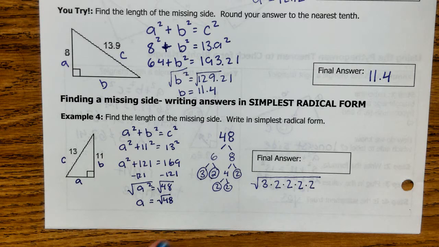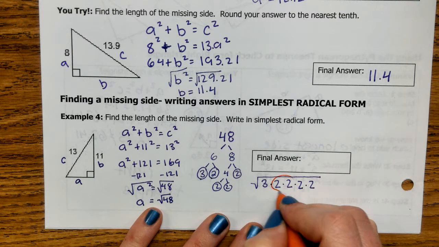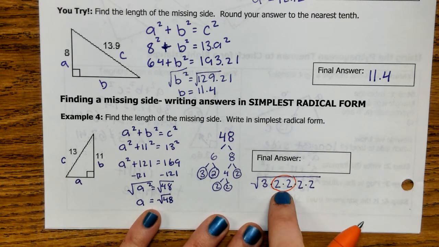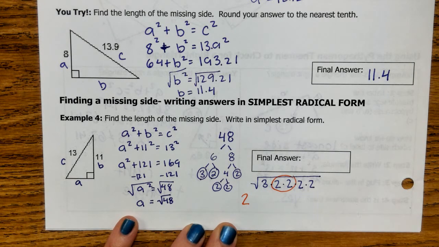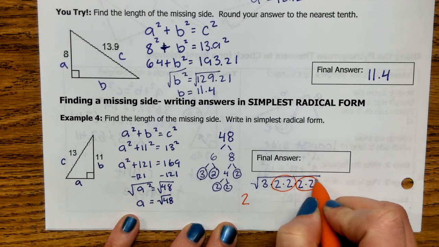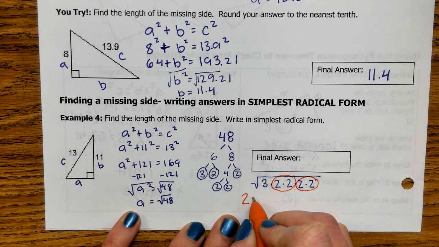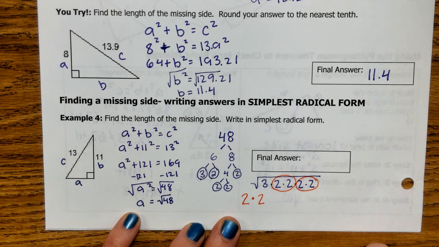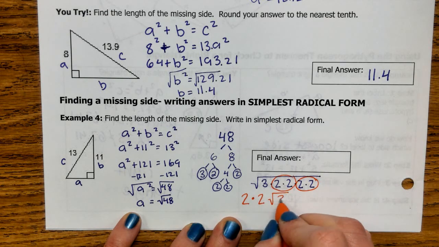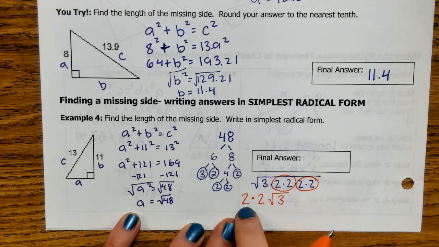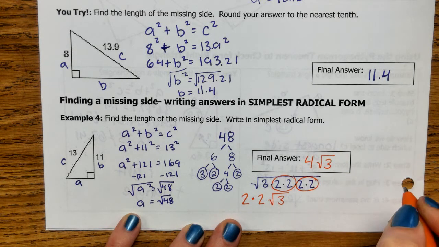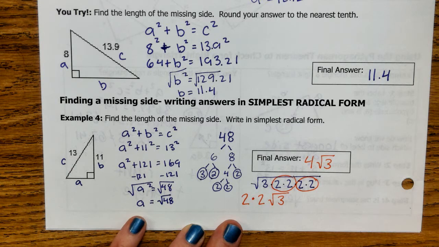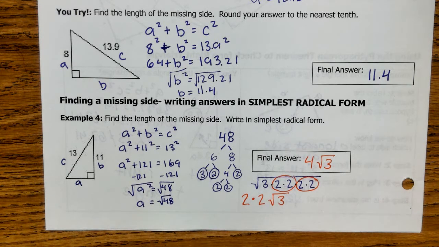And anytime you have a buddy, you'll circle it up. 2 times 2 is 4. The square root of 4 is 2, so I can write it without a square root. 2 times 2 is 4. The square root of 4 is 2, so I'll write it without the square root. 3 does not have a buddy, so you leave it inside the square root. 2 times 2 is 4 times the square root of 3. The answer is 6. No, we just leave it like this. 4 times the square root of 3.